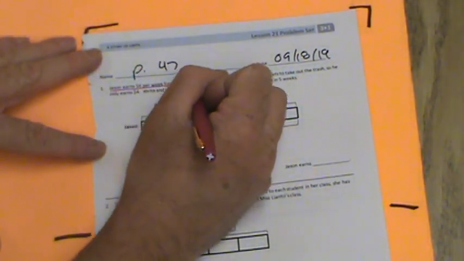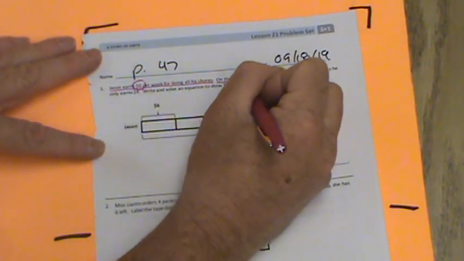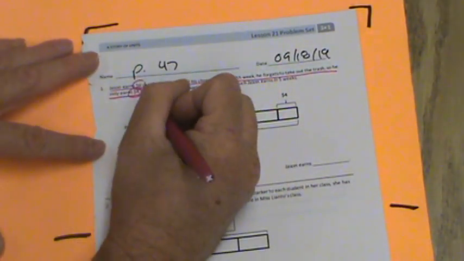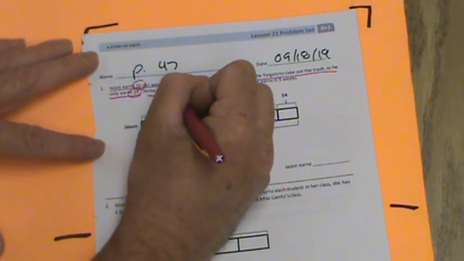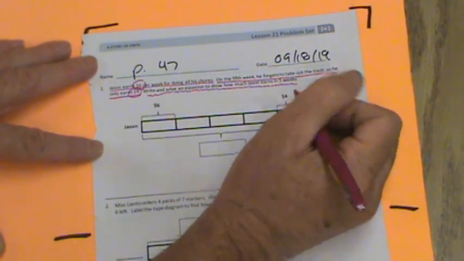Alrighty, here we go. Let's find out what we know. Jason earns $6 per week for doing all of his chores. On the 5th week, he forgets to take out the trash, so he only earns $4. Now, we need to write and solve an equation to show how much Jason earns in 5 weeks.